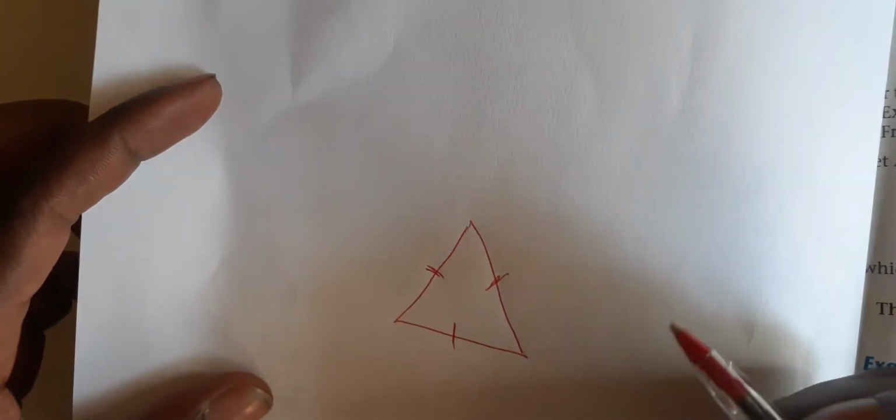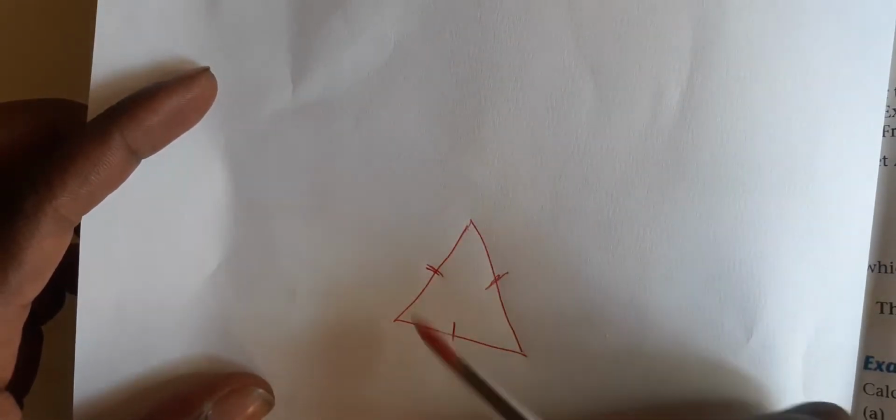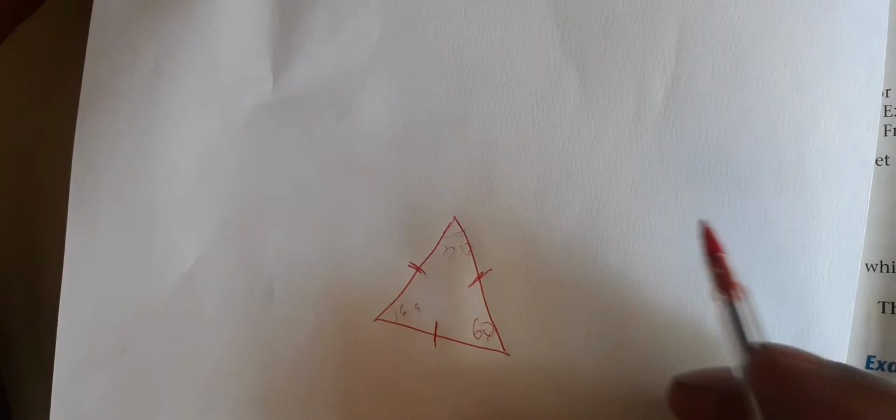So that tells you that when you have a triangle drawn like this, with this, this, and this, all these 3 sides are equal. By virtue of these 3 sides being equal, you must automatically know that these 3 interior angles are equal. So each one of them is 60. That is one thing that you're supposed to know.